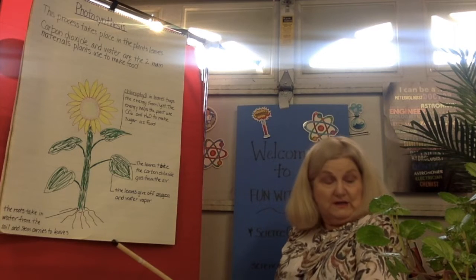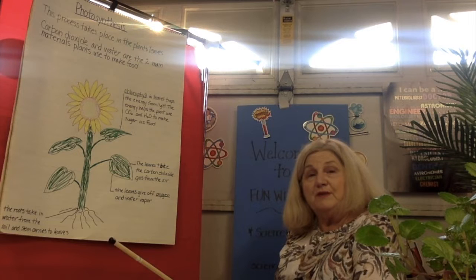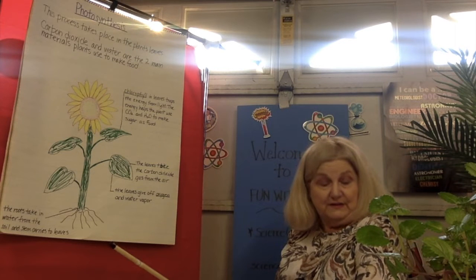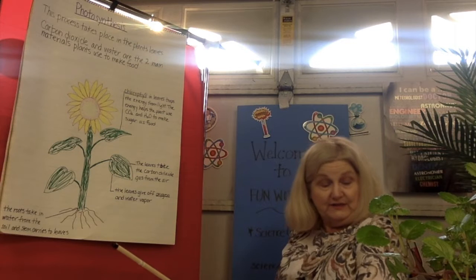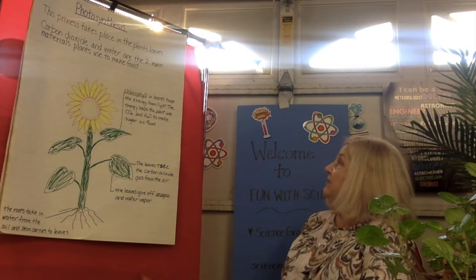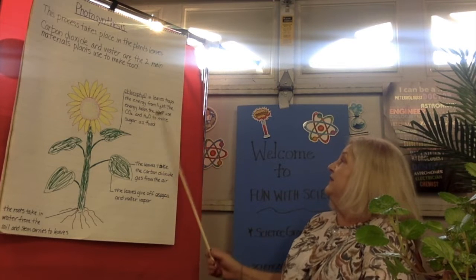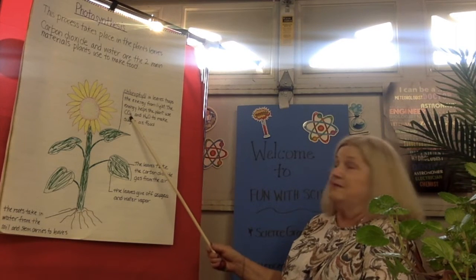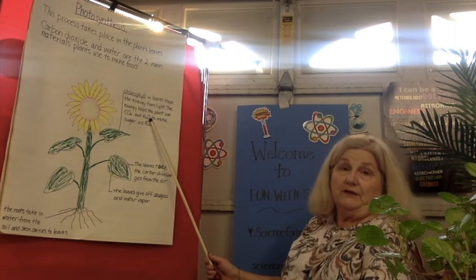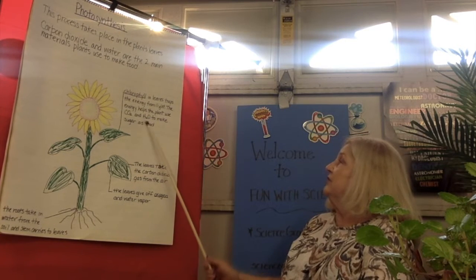Okay, so a plant makes its own food by a process called photosynthesis. Photosynthesis takes place in a plant's leaves. Light is trapped by chlorophyll. Chlorophyll in the leaves traps the energy from the light. The energy helps the plant use the carbon dioxide and water, H2O, to make sugar as food.